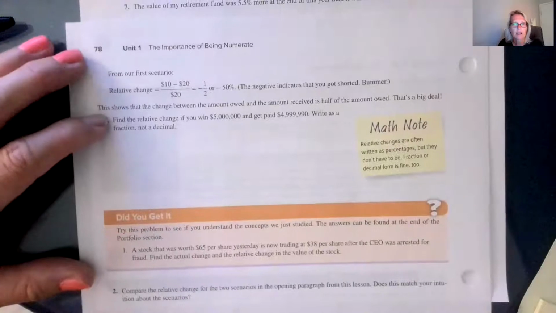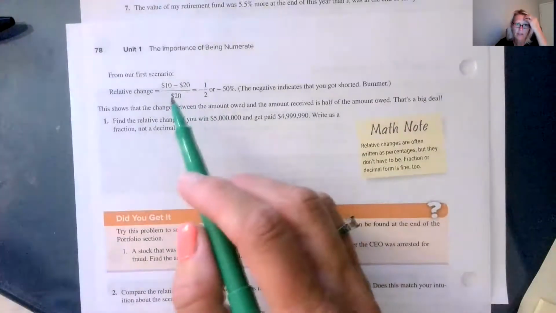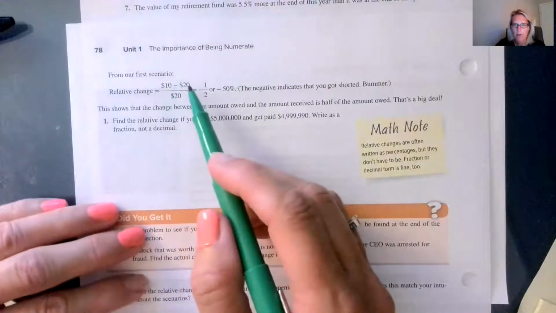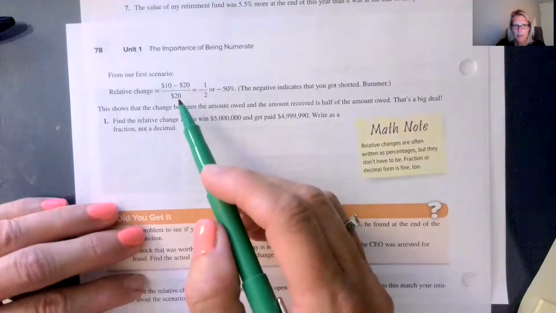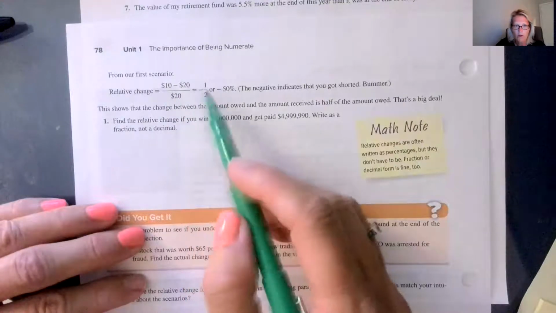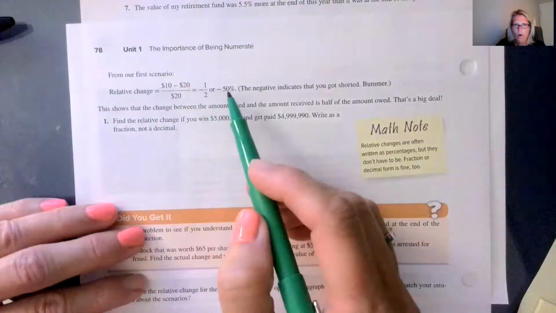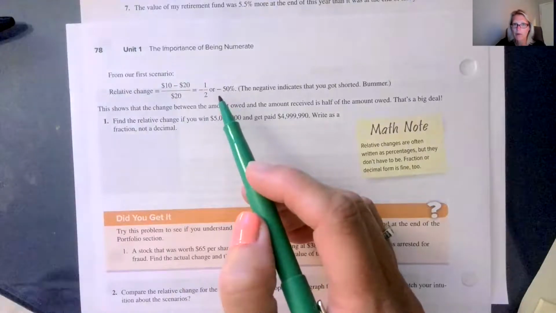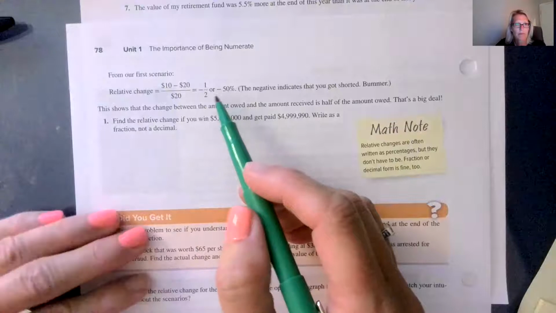Okay, page 78. So if we look at our first scenario, I now have $10 because that's what they paid me. My original was 20. So I have negative 10 over 20, which is negative 1/2 or negative 50%. That means I'm down 50% from what I originally had.